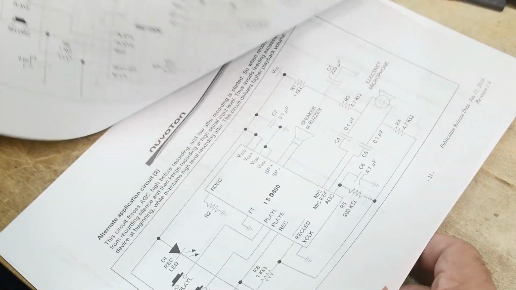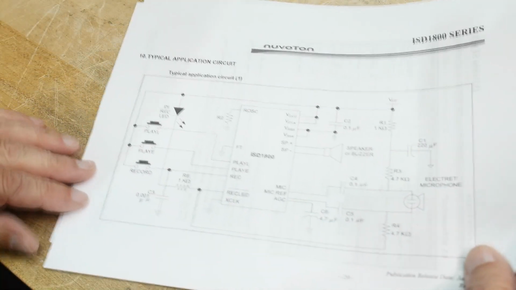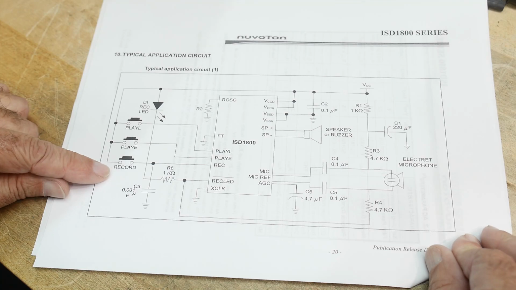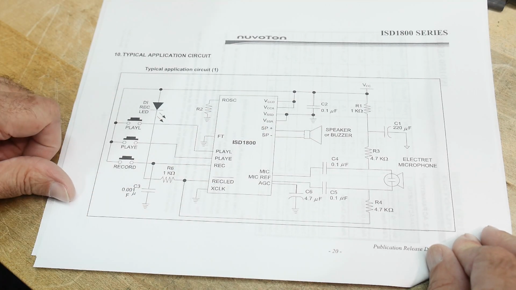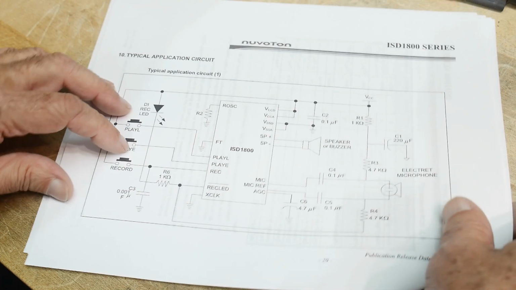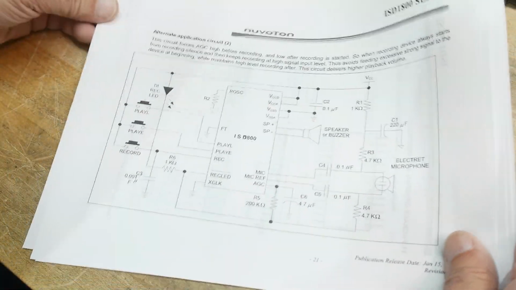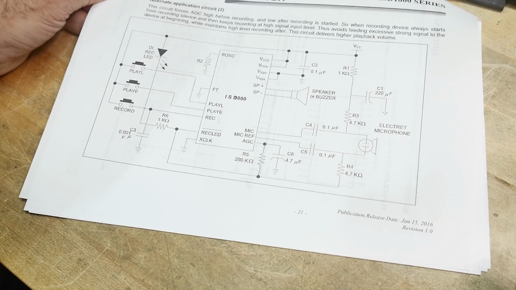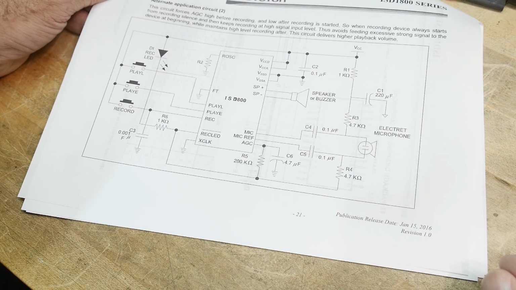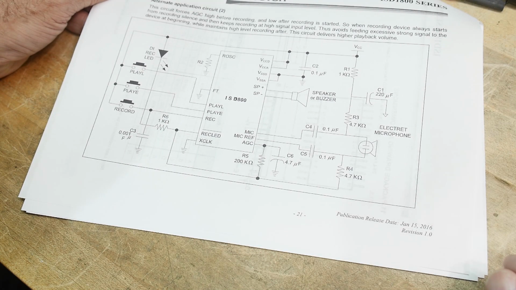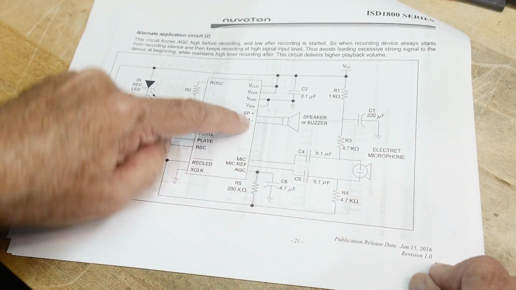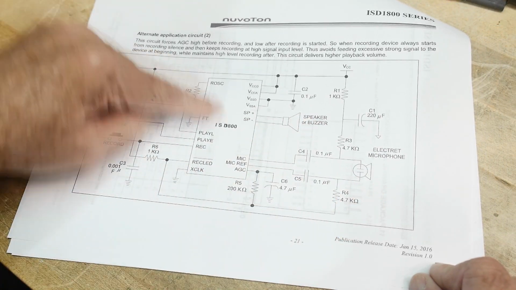All right. Okay, good. Here's some schematics. Has 2 schematics. Typical application, you put some buttons on it, and it plays back. All right, and here's another one where, okay, what is it? I don't know what the difference is between these two. Doesn't really matter. There's a microphone and a speaker and some switches.